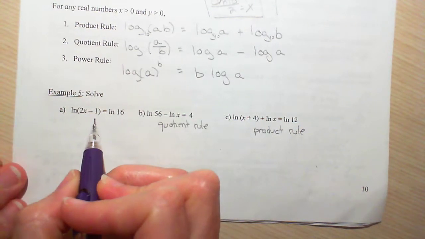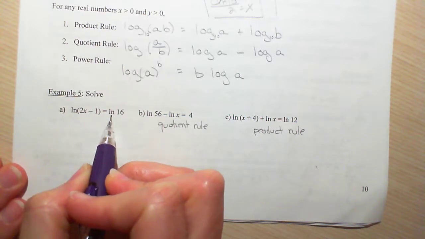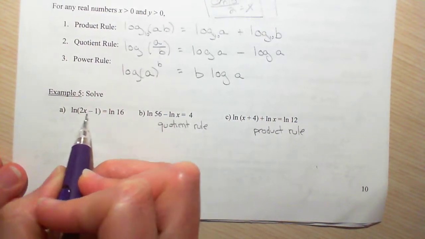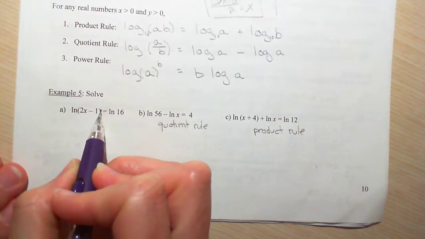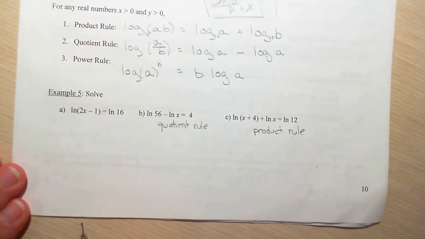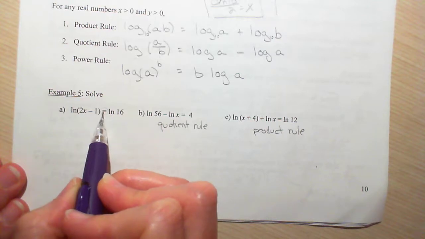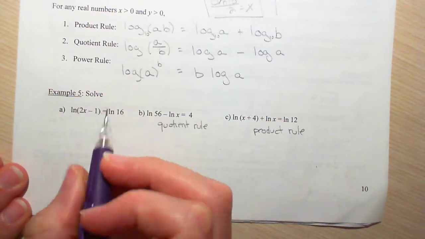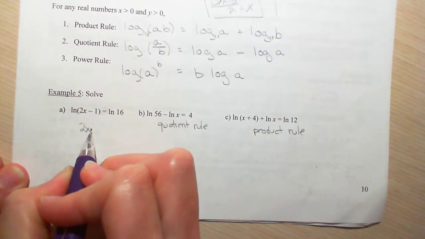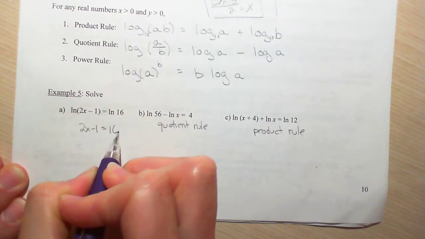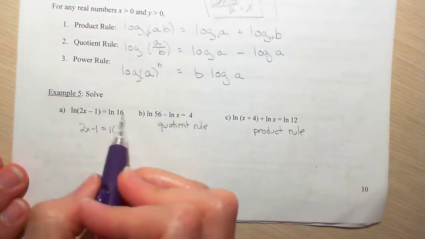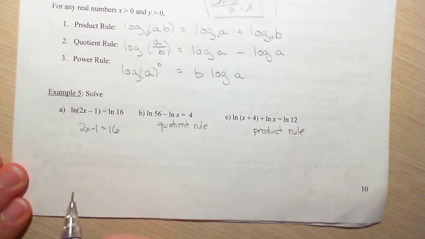Mostly, this A, when you have natural log, or log, with an equal sign in the middle, if you just think about it intuitively, if log of all of this equals log of all of that, then this must equal that. Now this is only when you have an equal sign in the middle.